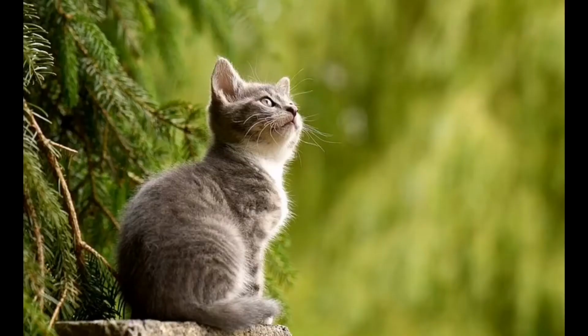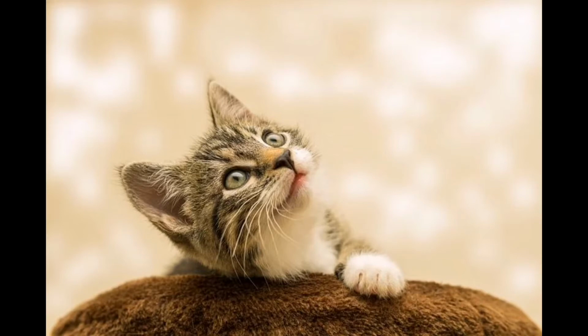Then the next letter Qaf. It has two dots. This is some cats. You can see cats here. Qitun. In Arabic, qitun. Look, I wrote it here. Qitun. Cat.